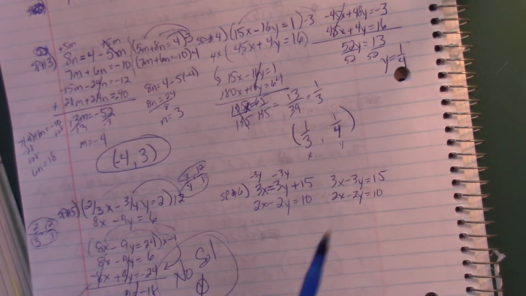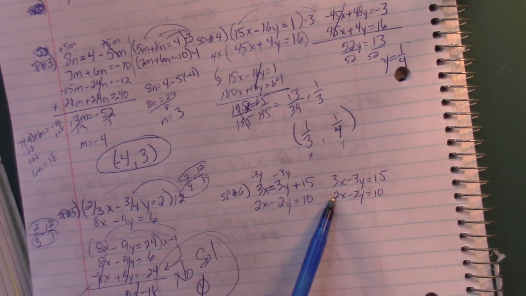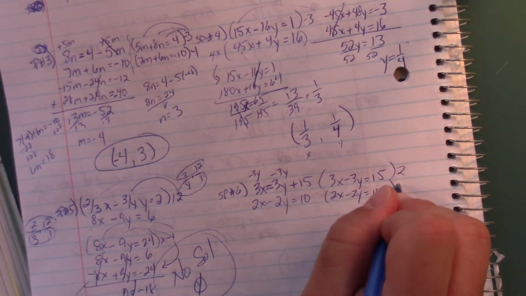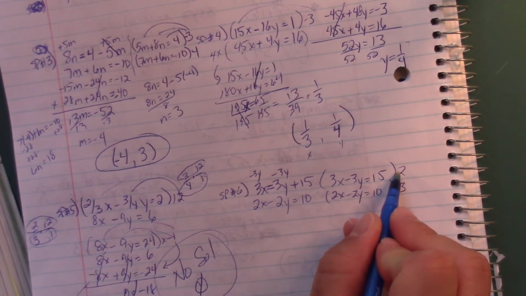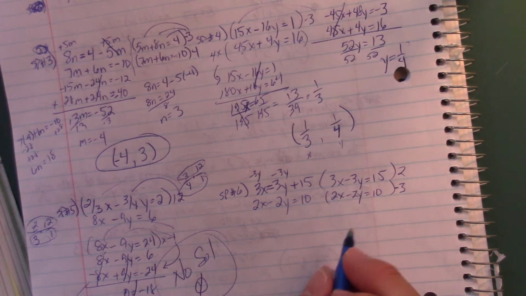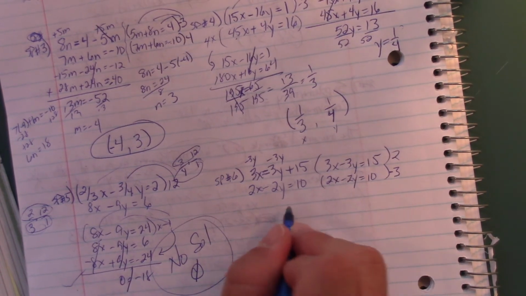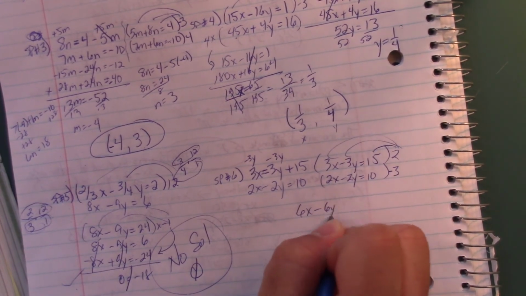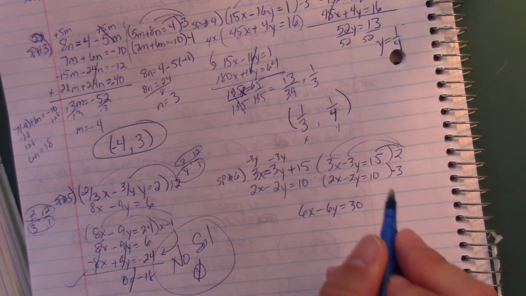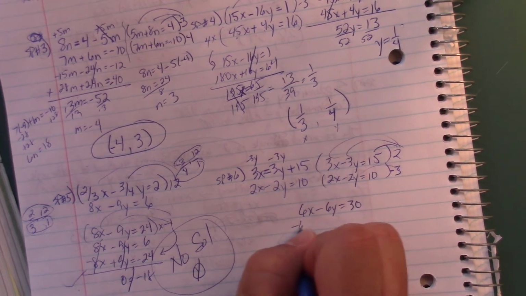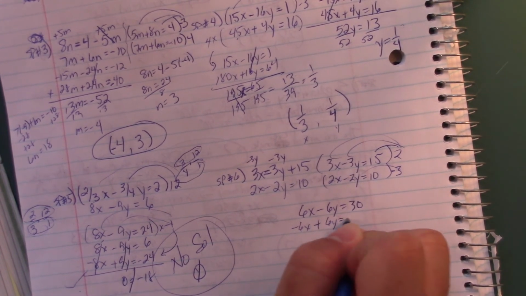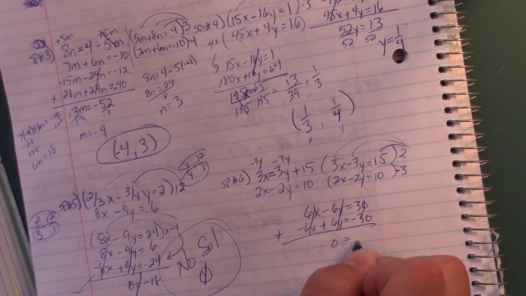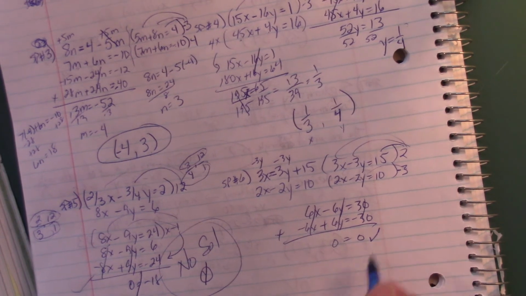And so again here I say, what can I put 3 and 2 into? And that's 6. So I'm going to times this line by 2 and times this line by 3. But again, one of them has to be negative. Earlier I chose the top one, so I'm just going to do the bottom one on this one. And when I go to multiply that through the top one, I get 6x minus 6y equals 30. The bottom one, I get negative 6x plus 6y equals negative 30. And look what happens. Cancel, cancel, 0, and 0 does equal 0.